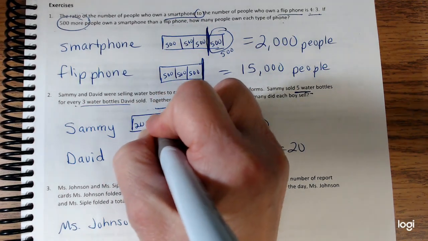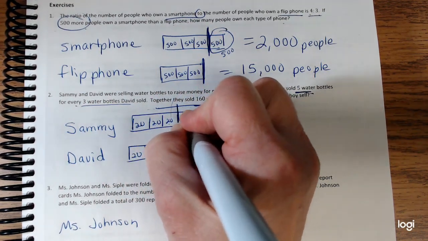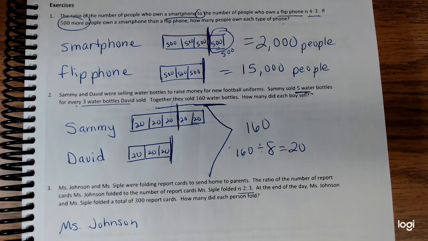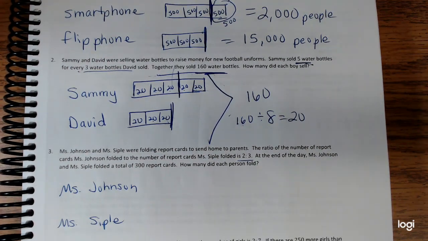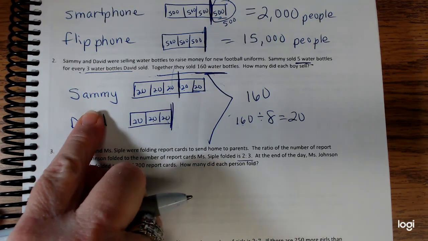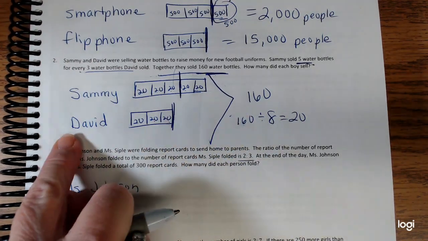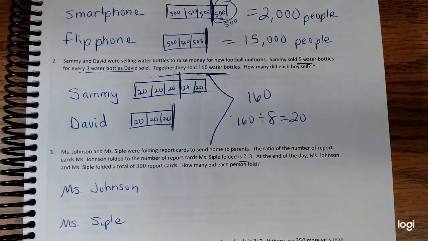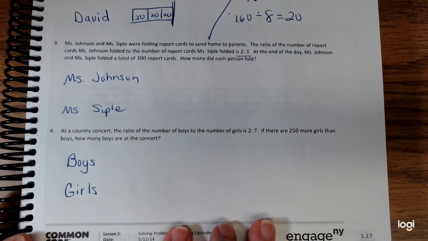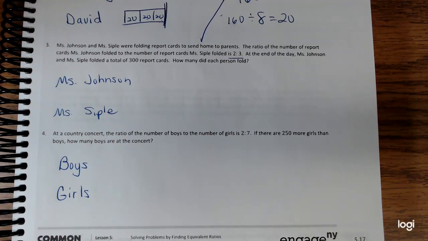Okay. All right, so what I would like for you to do is I'm going to have a Google Doc attached, and I want you to tell me on this Google Doc, you're going to do a couple things. You're going to have to tell me how many water bottles Sammy had, how many water bottles David had. Okay, that's going to be simple. You just have to add those up. I already did the work for you. Then I have 2 more problems, and I want you to finish these 2 problems.